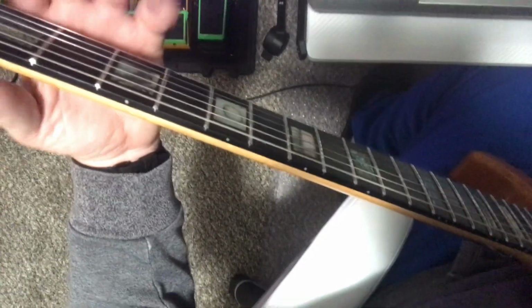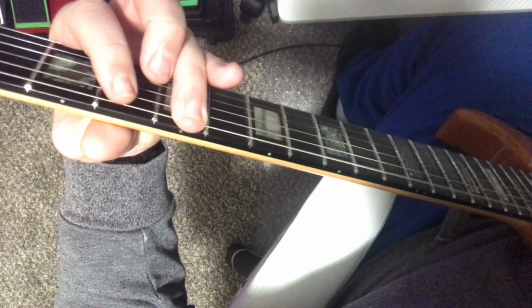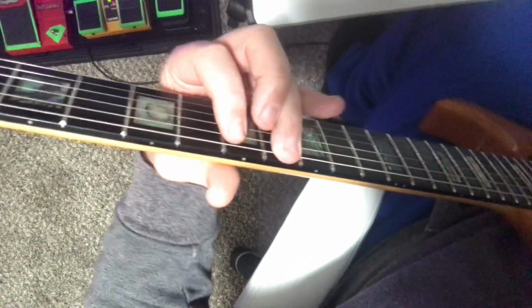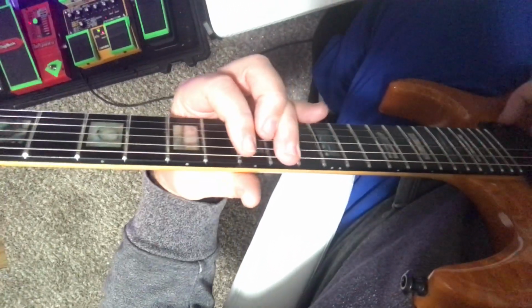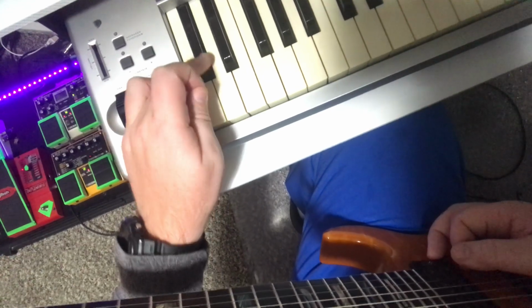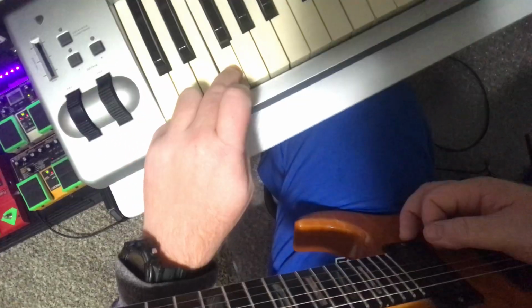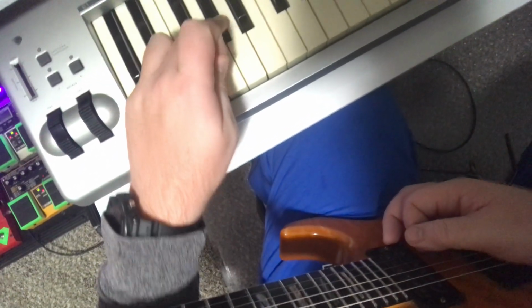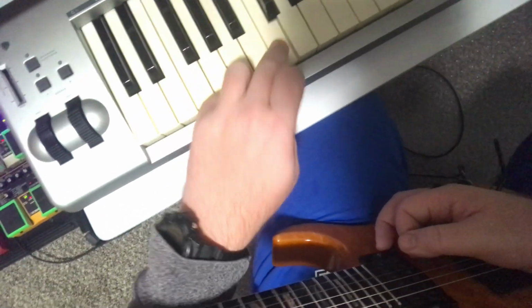So E, F, G, A, B, C. All right. But every note is a whole step or 2 frets away, except between E and F and B and C. So it's the same on the keyboard. C, C sharp, D, D sharp, E, F, F sharp, G, G sharp, A, A sharp, B, C.